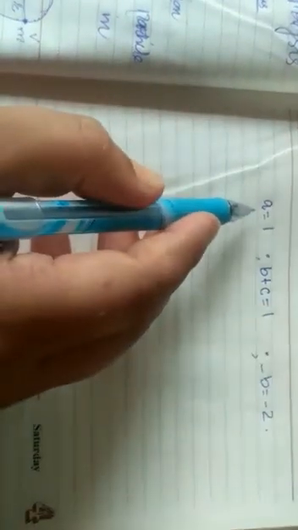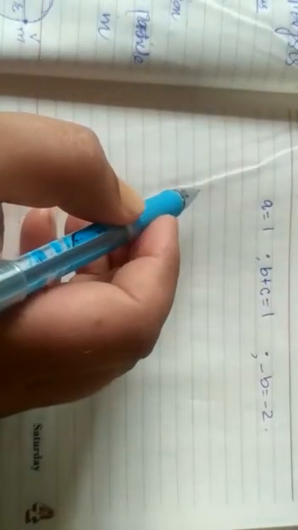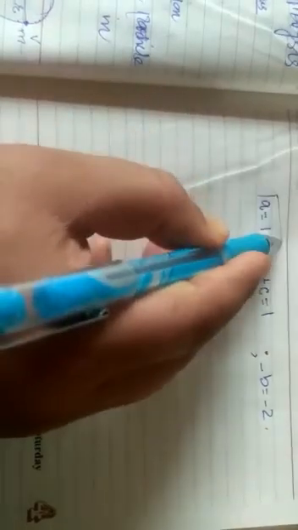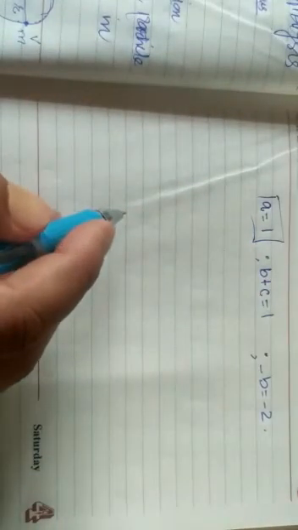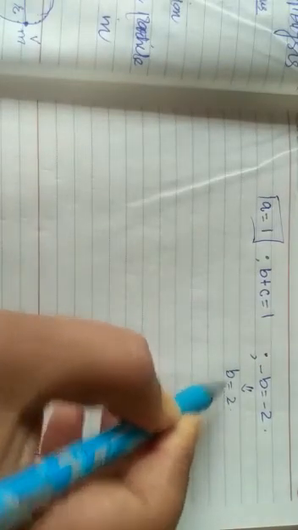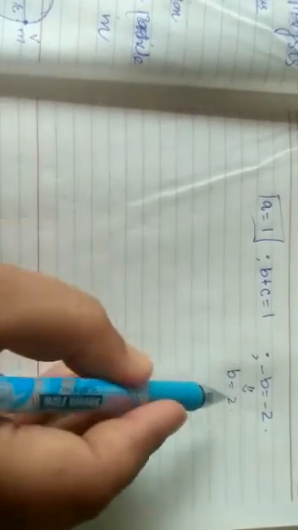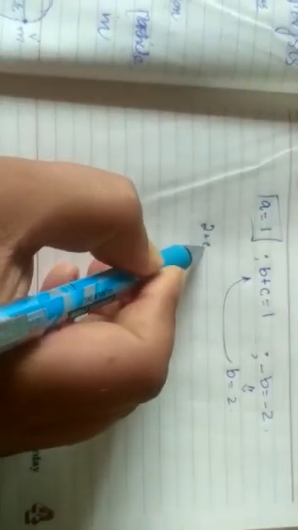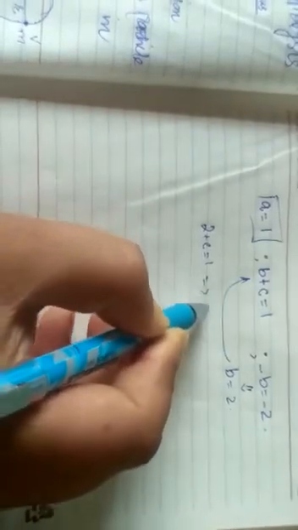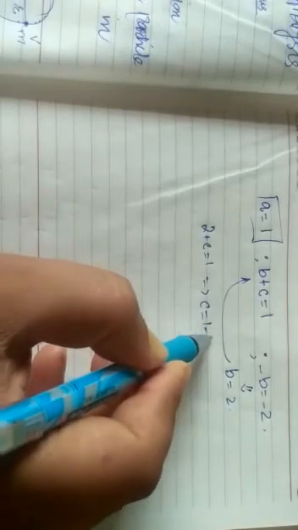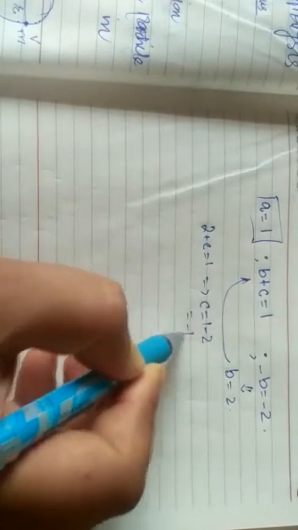So a equals 1; we get the dimension for a directly, and we don't have to use anything else. So we got a equals 1 now. Now from here we will say b equals 2. Using this value here, we will get the value for c. So 2 plus c equals 1, which implies c equals 1 minus 2, that is simply minus 1.